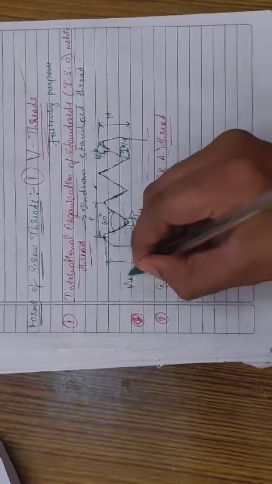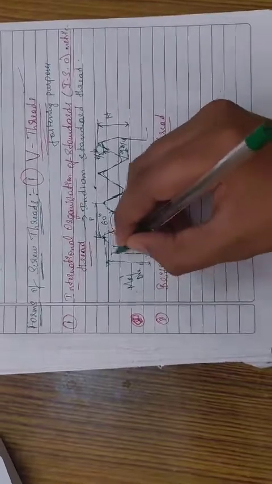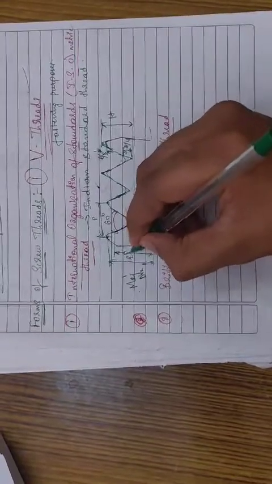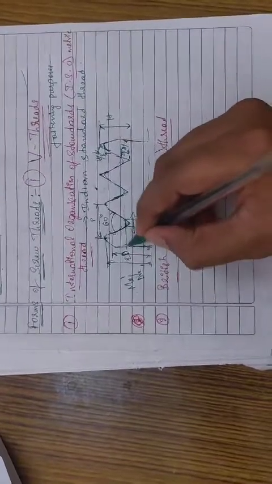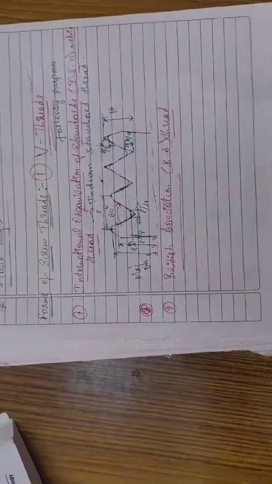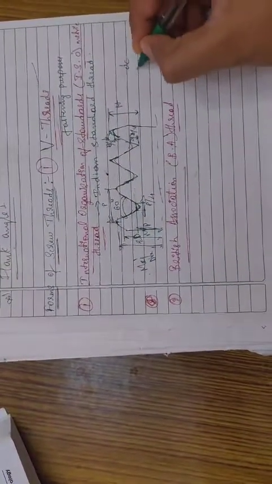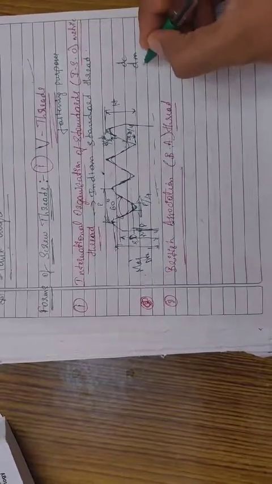That is the major diameter, another is the effective or pitch diameter, and the bottom one is the minor diameter, as we already discussed in the previous video. We can call the minor diameter the core diameter, represented by small d suffix c, the effective diameter by d suffix m, and the major diameter by only D.